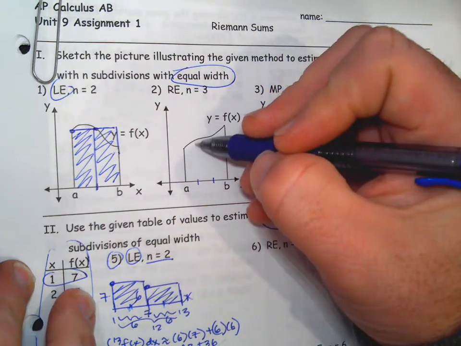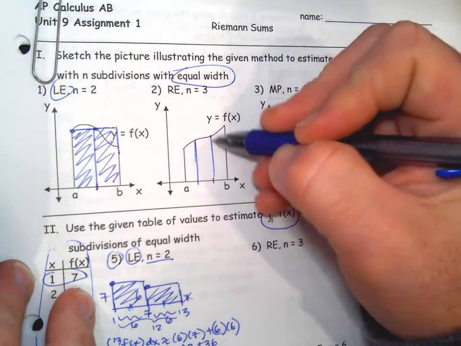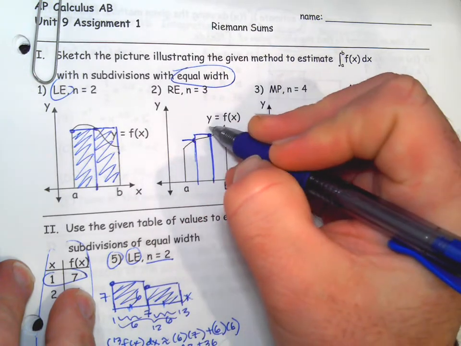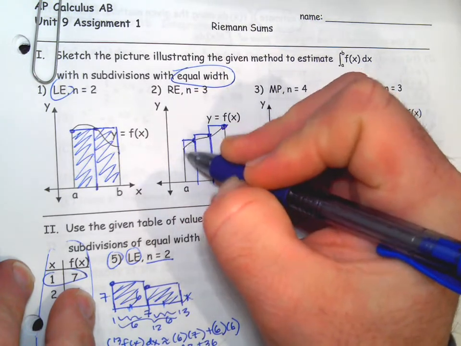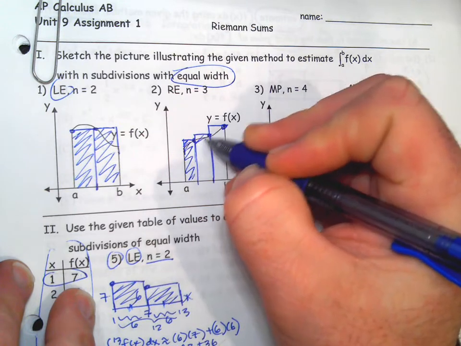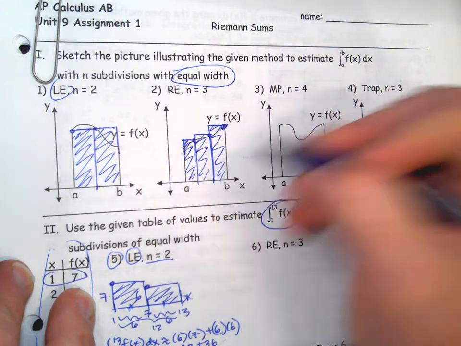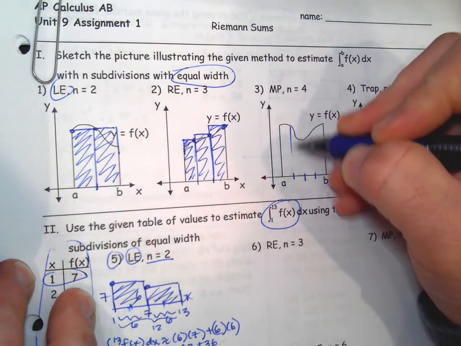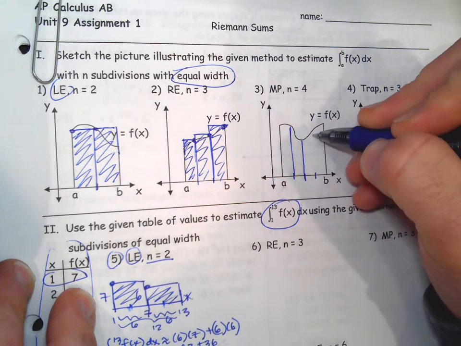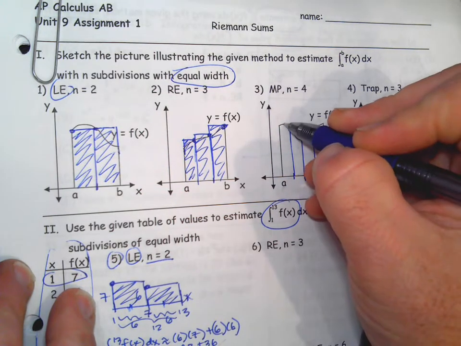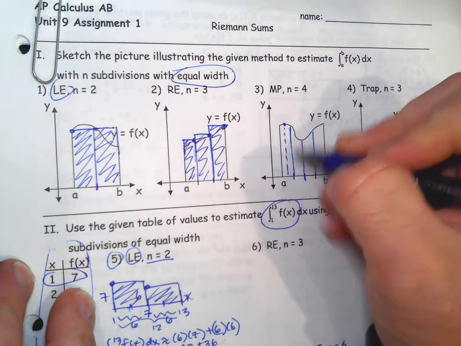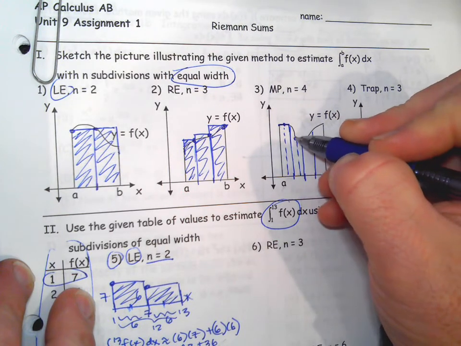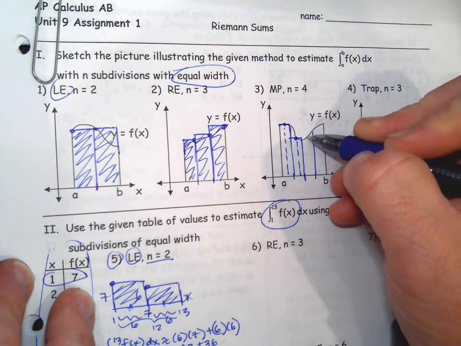3 subintervals. Try and cut into 3 equal slices. We're doing right end this time. So that's the right side. Shade it in. Show where you're calculating. Next one would be 4. Cut it in half. Cut the halves in half. It's my quick way of getting nice fourths. Midpoint is right here, so you're using the height at the halfway point.